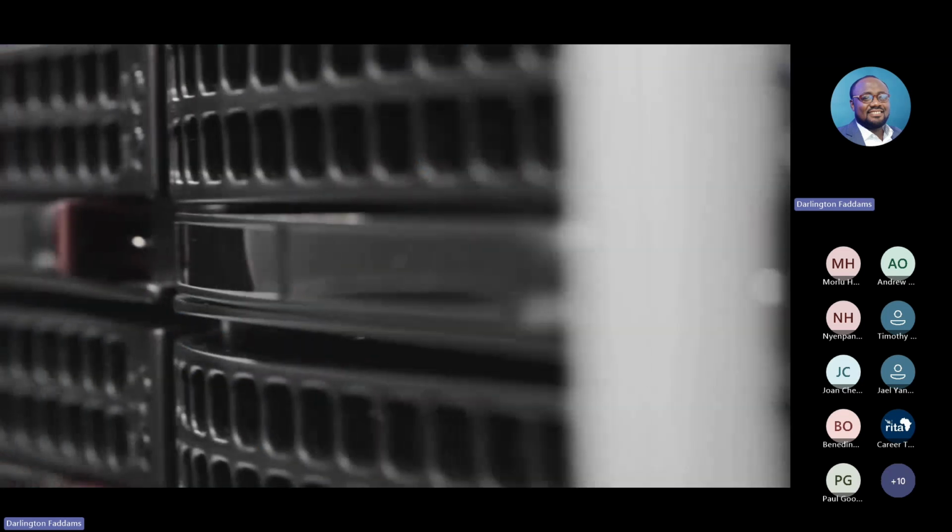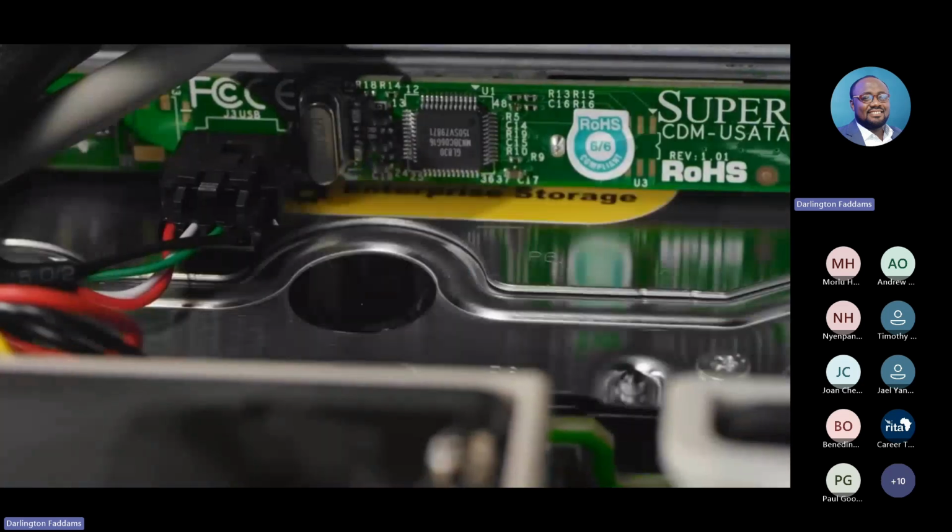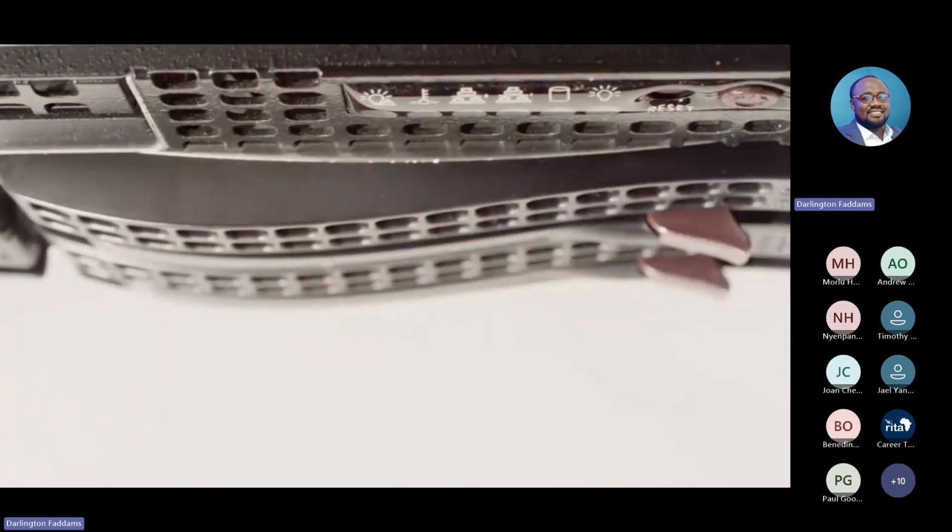We have a terrific SAN product here. It's one that we built on our own. It's designed to be fast as fast can be. If you run a benchmark, you'll see that it's extraordinarily fast storage.